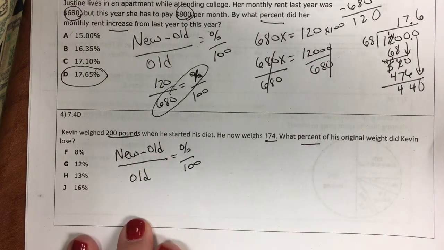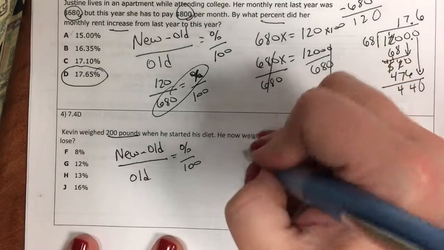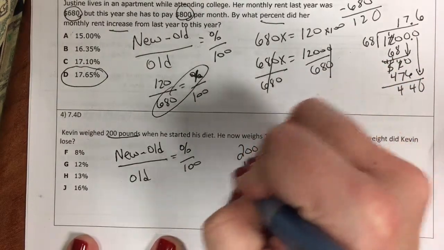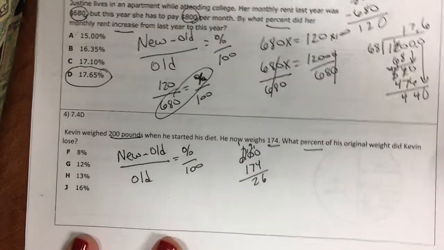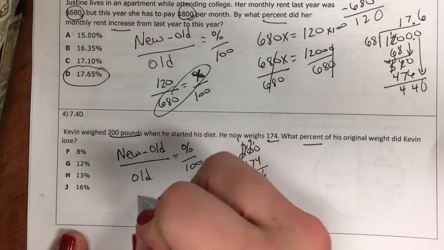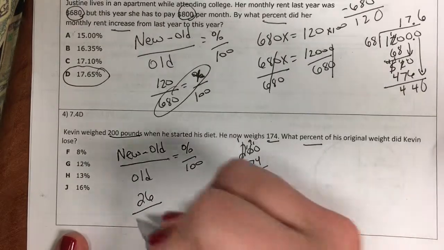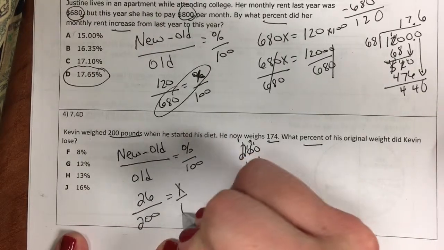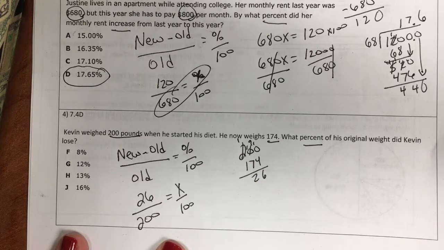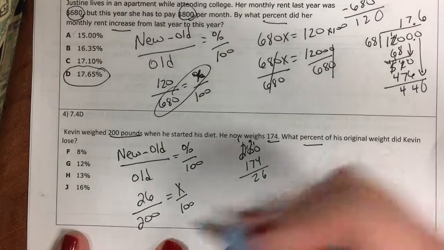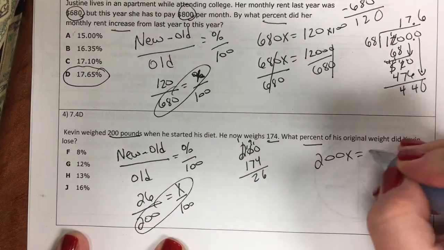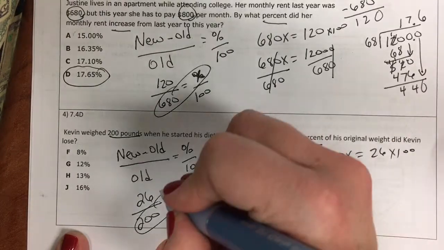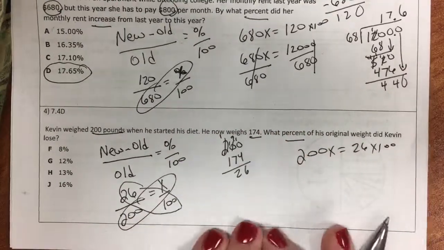So we need the new minus the old over the old. So we're going to subtract his two weights. And we get 26 pounds. So 26 pounds over his old weight of 200 is equal to what percent out of 100? All right, so we're going to cross multiply because that's how we solve a proportion. 200x is equal to 26 times the 100.